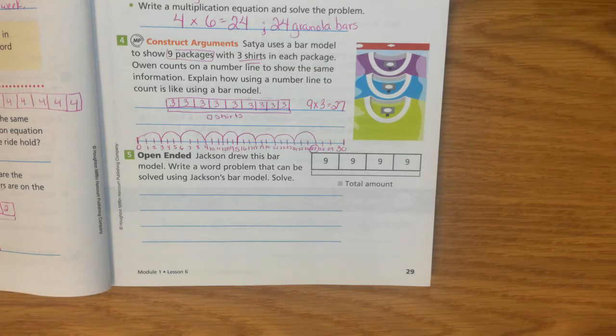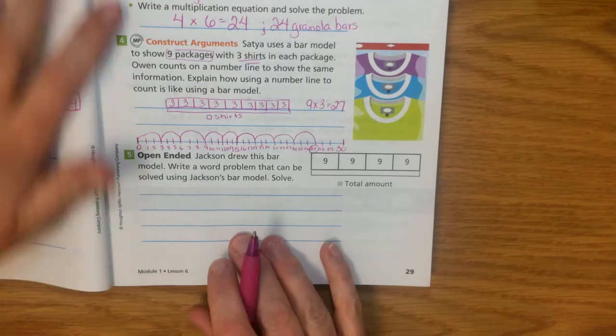Could I say we bought 4 packages of hot dogs? Inside each package of hot dogs there are 9 hot dogs. How many hot dogs did we buy? Right? See, all kinds of things that you could use to solve this problem. I think I'm going to use the hot dog one. That one seems easy enough.